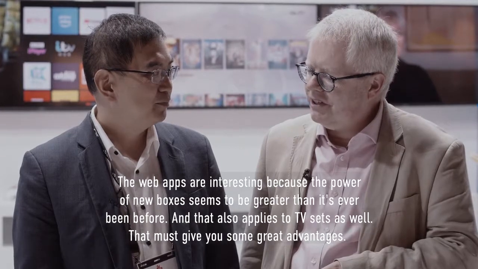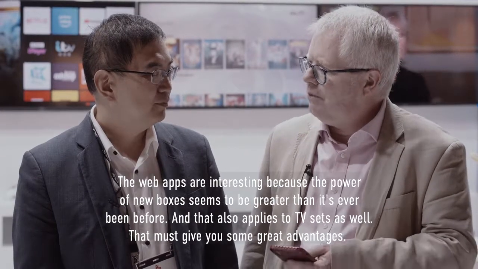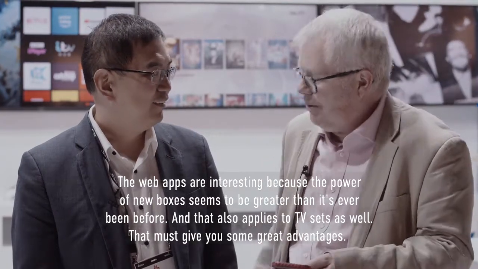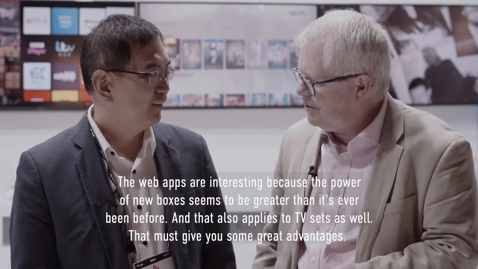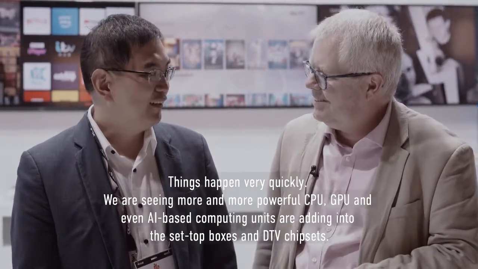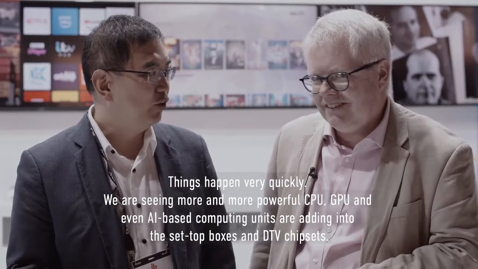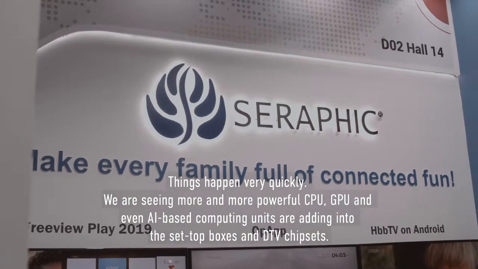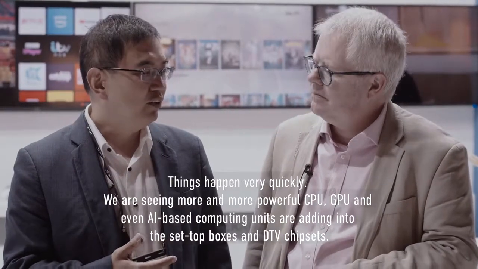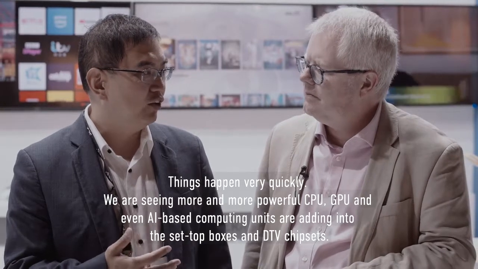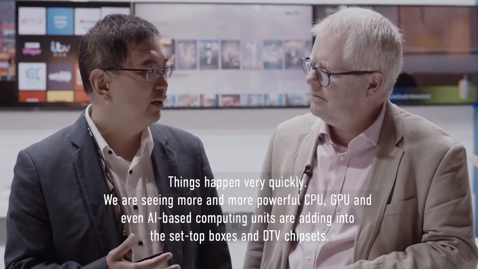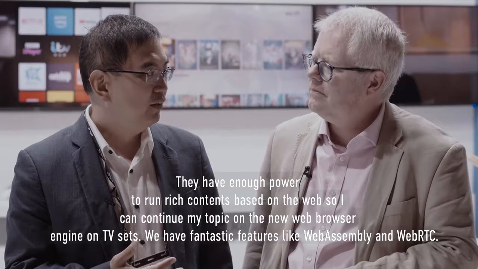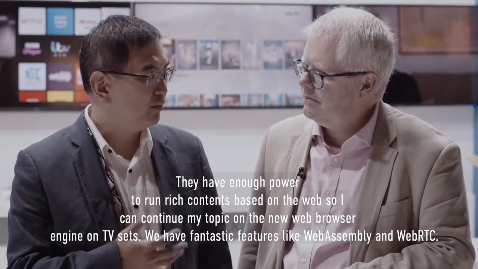The web apps are interesting because the power of new boxes seems to be greater than it's ever been before, and that also applies to TV sets as well. That must give you some great advantages. Yes, things happen very quickly. We are seeing more and more powerful CPU or GPU and even AI-based computing units being added into the set-top box and DTV chipset. They have enough power to run rich content based on web.